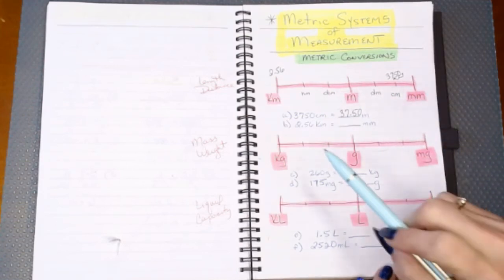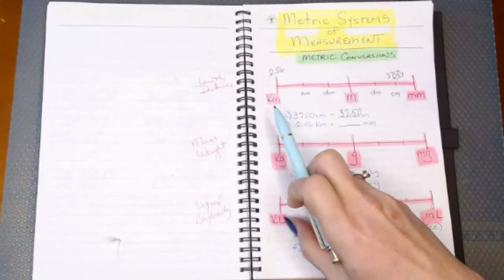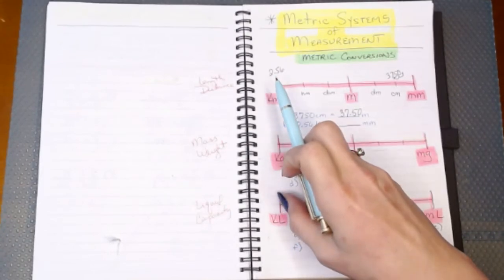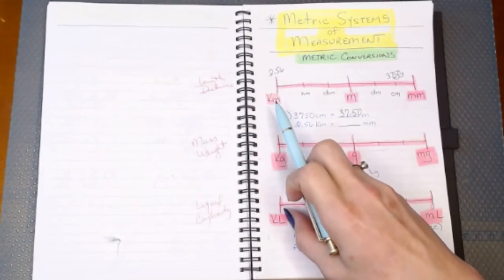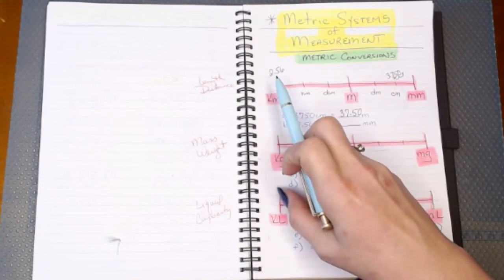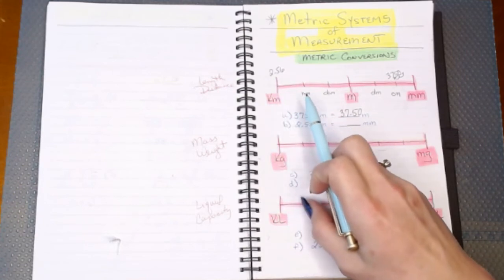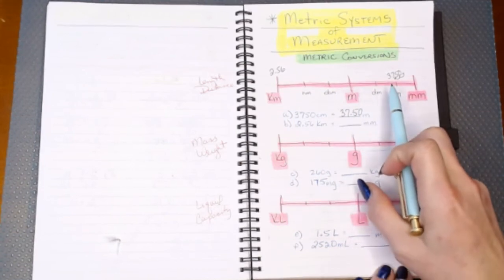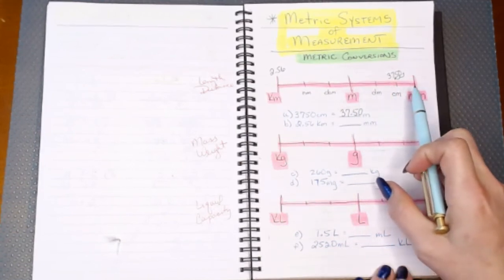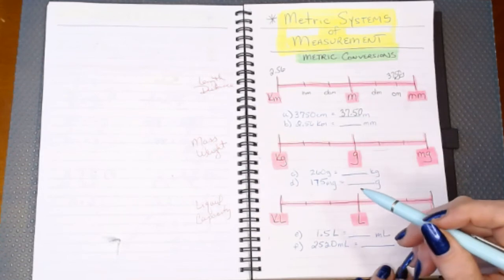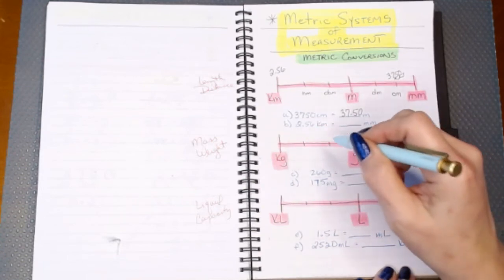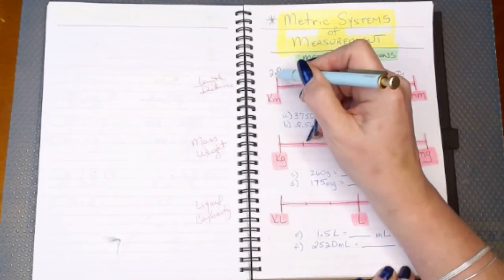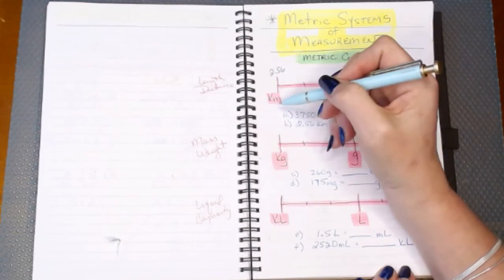Okay, so what does that mean? Well, that means that I have to take the decimal that is representing my kilometers, and I'm going to have to move that decimal 1, 2, 3, 4, 5, 6 places to the right. All right, so I'm going to go ahead and do that right up here. I put it above my kilometers.